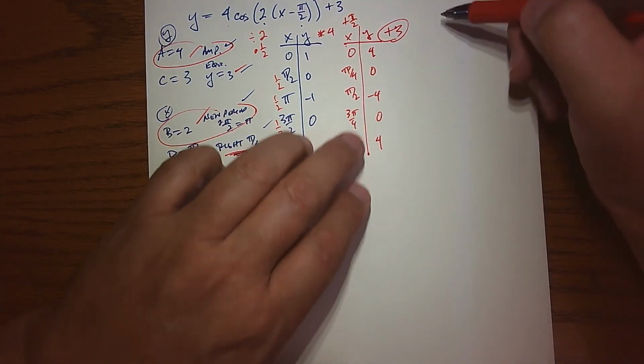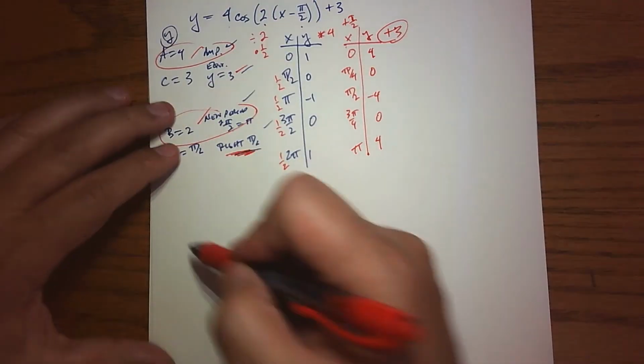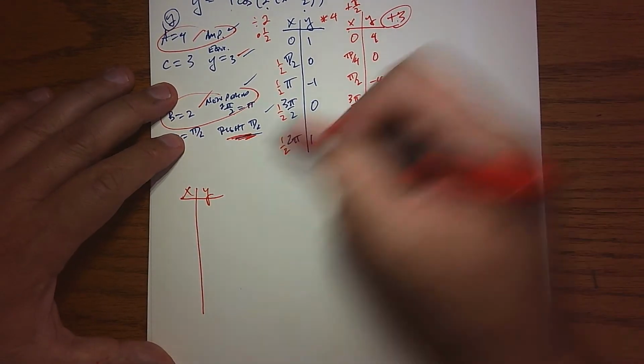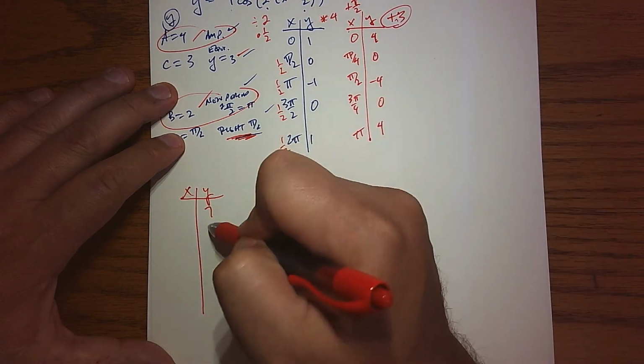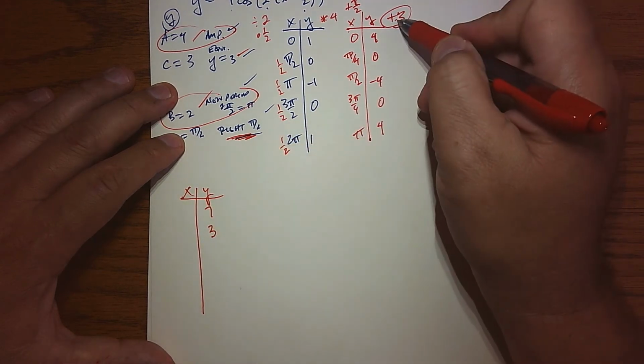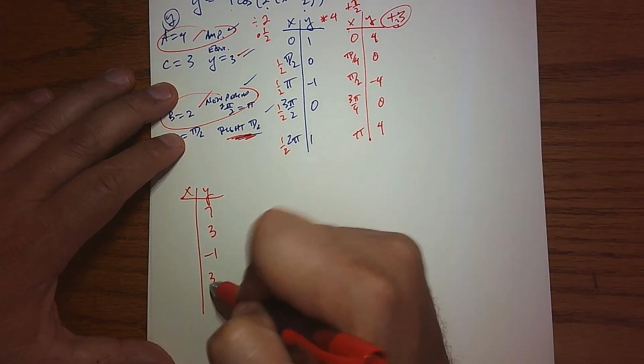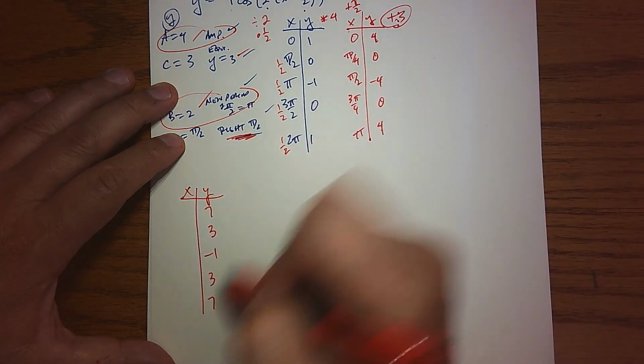So let's do some math over here. My new data points, I'll bring them down here. Let's do the easy ones. 4 plus 3 is 7. 0 plus 3 is 3. -4 plus 3 is -1. 0 plus 3 is 3. And 4 plus 3 gives us 7.